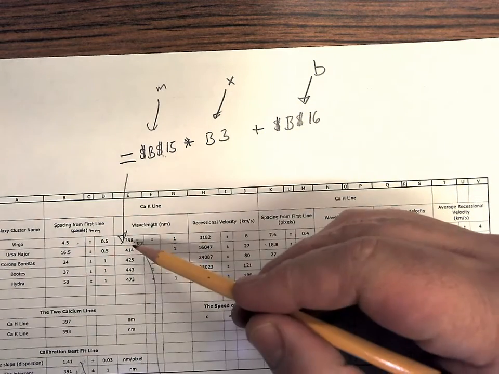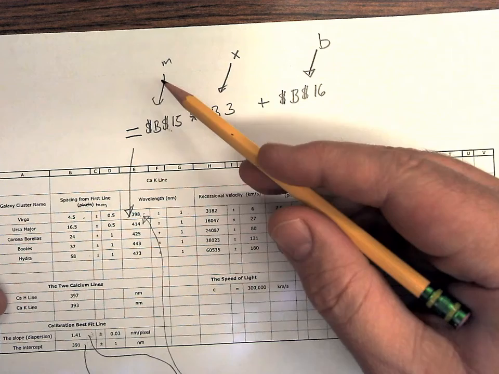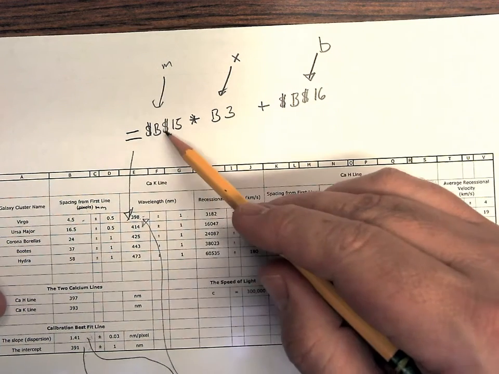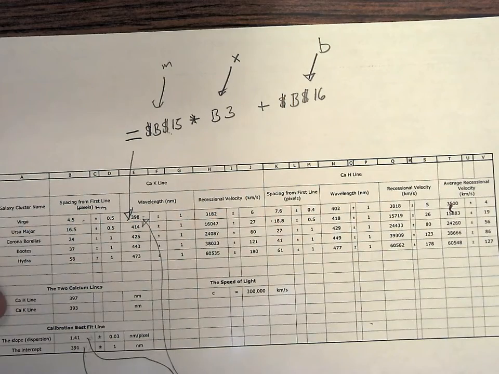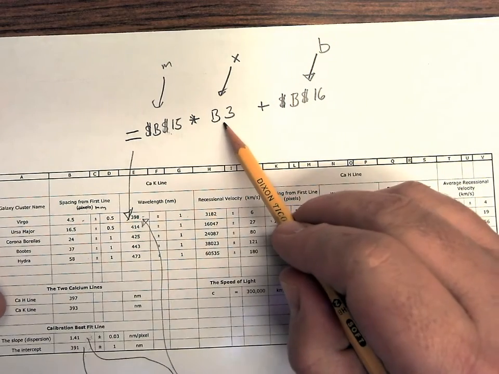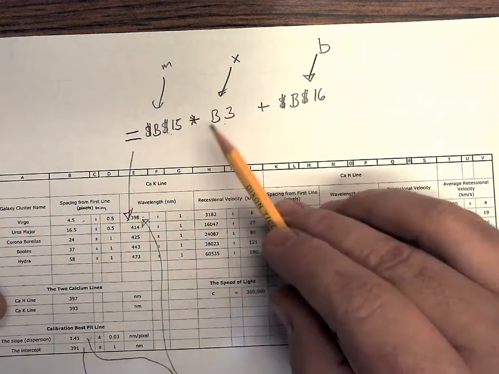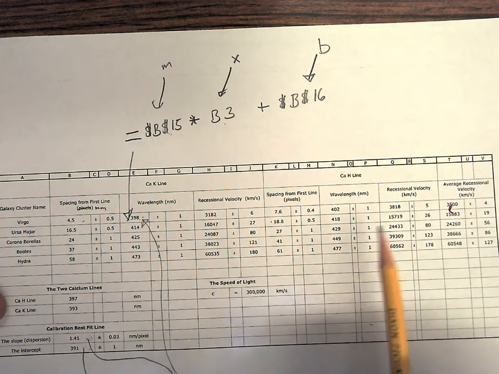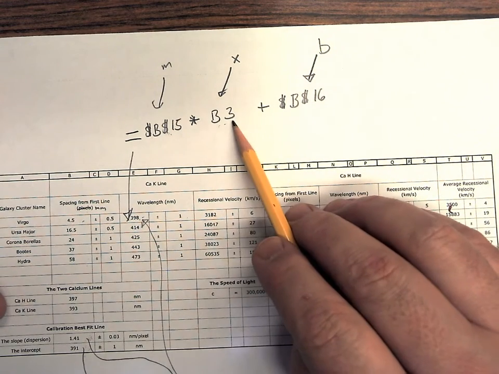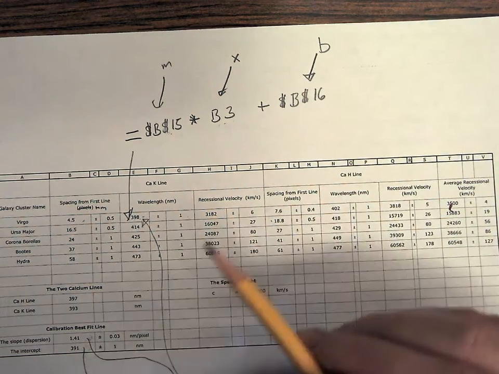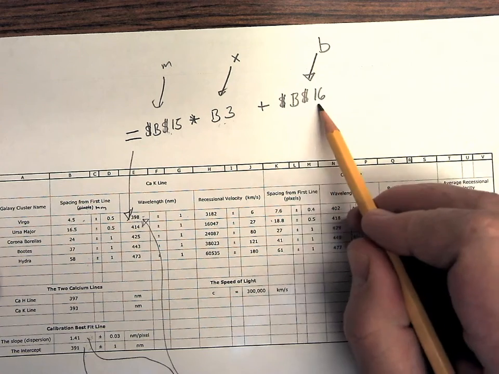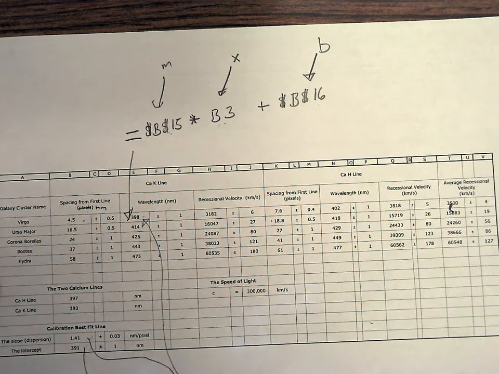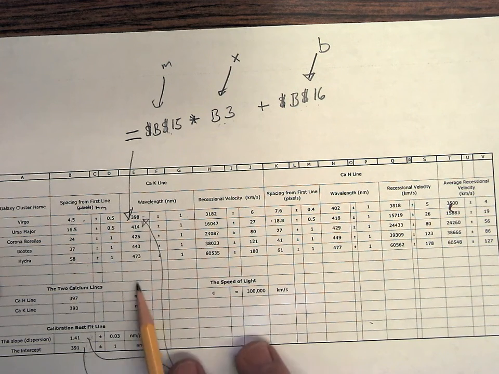Notice that for all these values, m is the same. So I anchored it with a dollar sign, using like a boat anchor. Then this is going to be different as I go down and different as I go across this way. So I don't anchor it. And then these here, I then again anchor, because of course this is that cell there, which changes as I fill down.